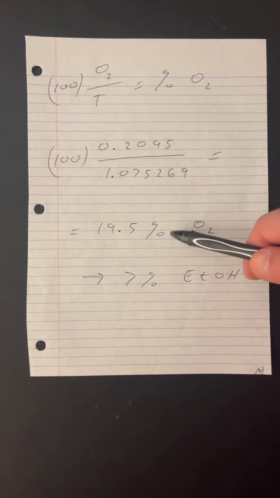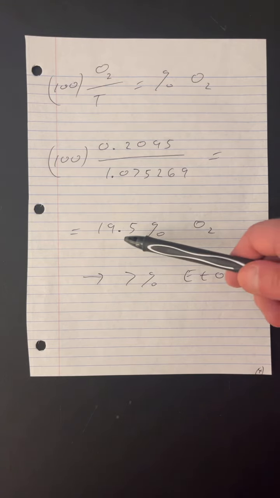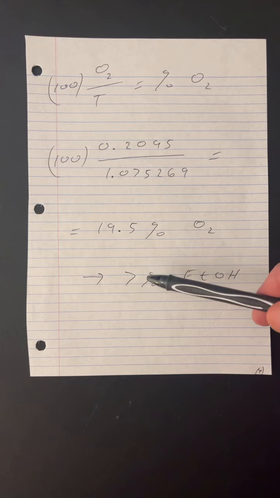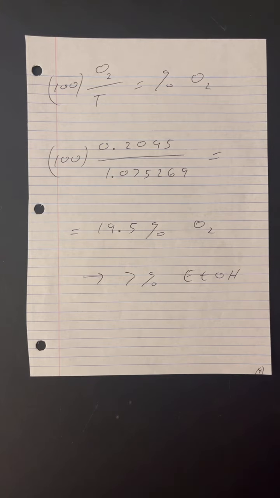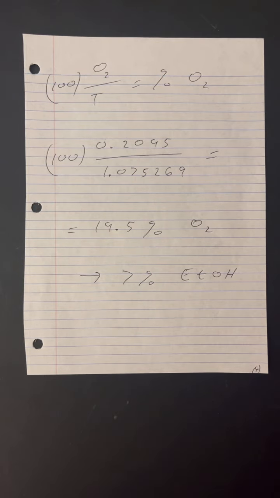This equals 19.5%. So when the oxygen concentration drops from 21% down to 19.5%, that will mean that we have 7% ethanol vapor. This was also the result given on Mythbusters. This shows the caliber of the engineers or chemists that work with them, because this was not an easy problem to solve, and they had to solve it on site during the show.